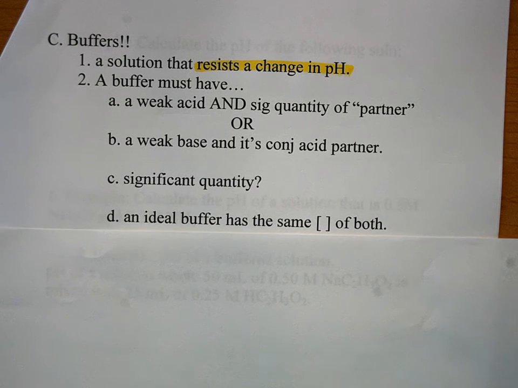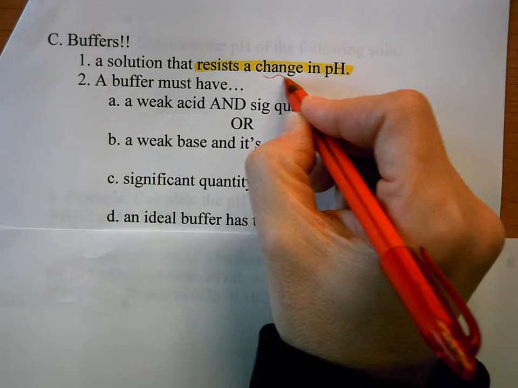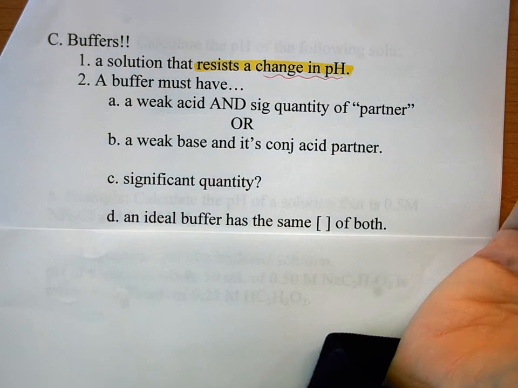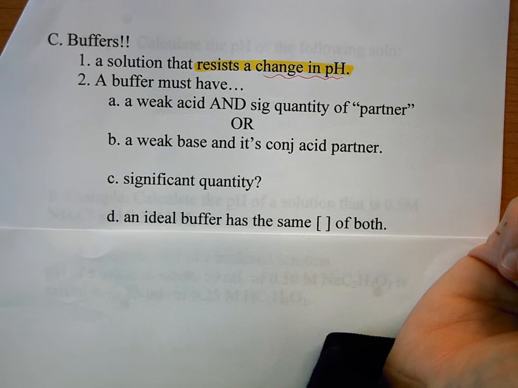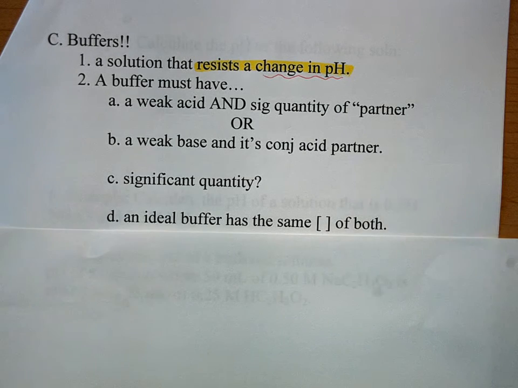A buffer is a solution that resists a change in pH, and it has to do with the common ion being present, like adding a salt that matches the conjugate base of the weak acid, if it's a weak acid buffer. It does not allow as many hydrogen ions to be produced, so the pH does not change as much, because pH depends on hydrogen ion production.